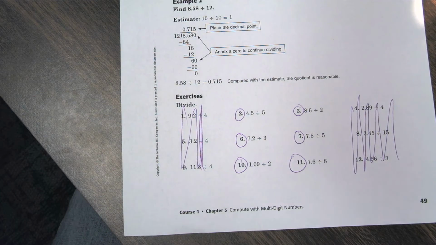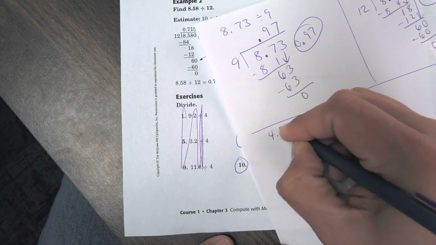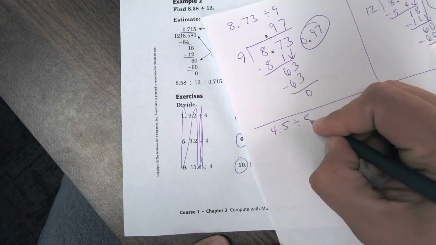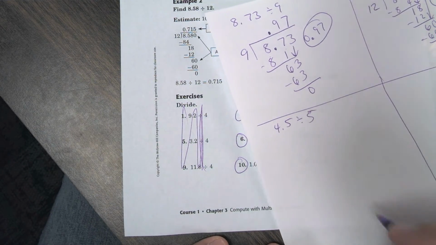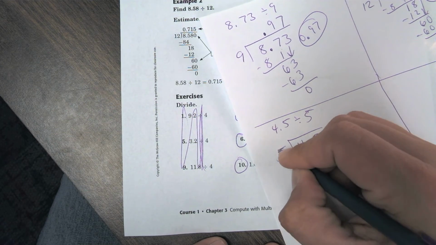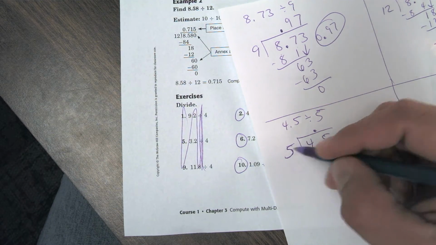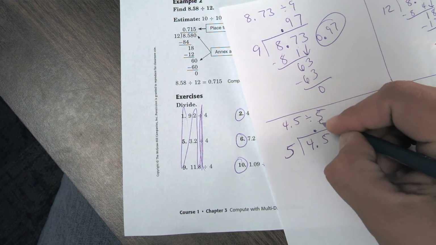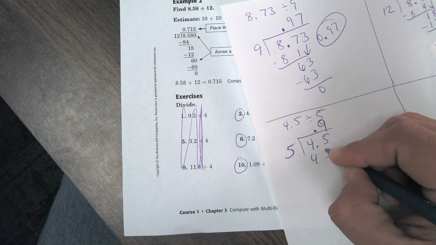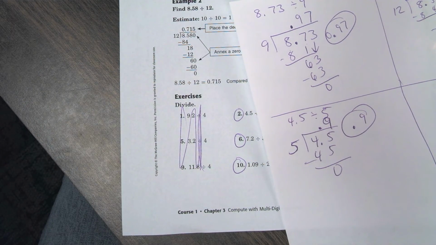All right, now that you're back, let's go ahead and finish these out. So number 2, we have 4.5 divided by 5. Okay, so I set this up. I get 4.5 on the inside, 5 on the outside. So I take my decimal straight up to my answer. Well, 5 doesn't go into 4, but it does go into 45 9 times. Well, that's 45. We subtract, we get 0. So our answer is 9/10, 0.9.